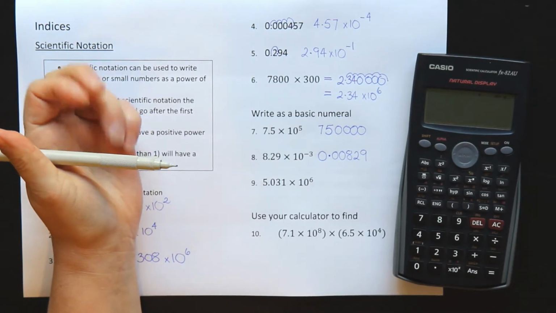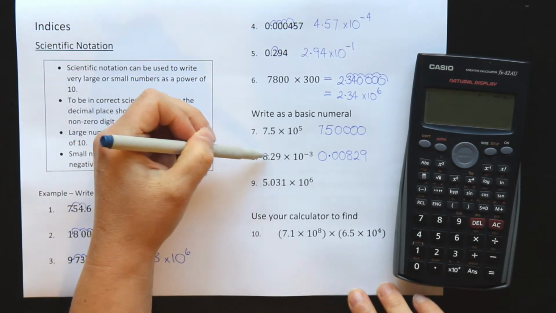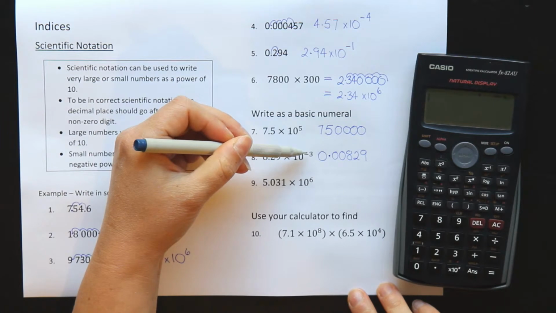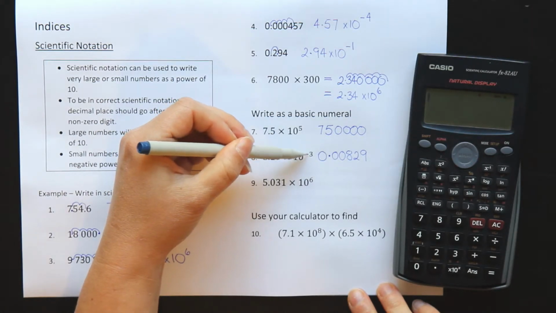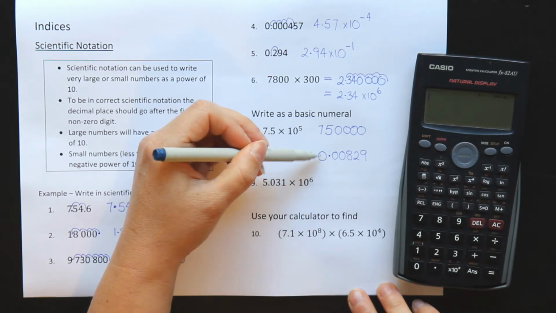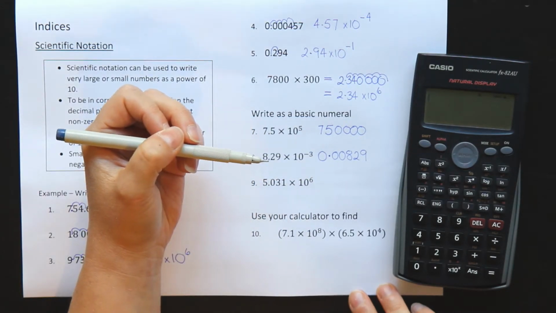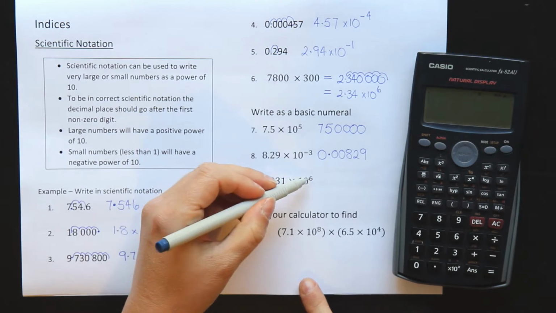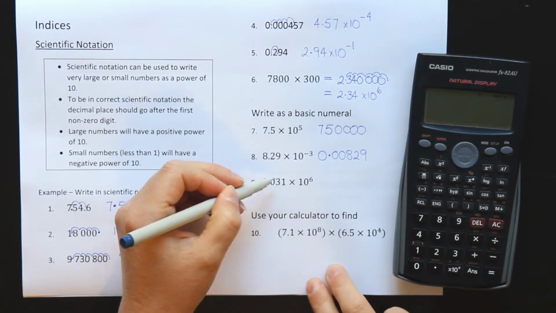Kind of a cheat or a check is that if you have scientific notation with a negative power, whatever the power is, so in this case it is a 3, is the number of zeros that are in front of it, including the one in front of the decimal place. Right, question 9. Back to a positive, so we're making it bigger.